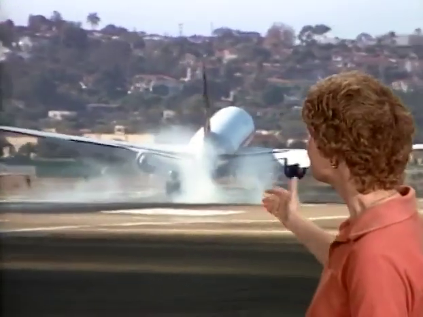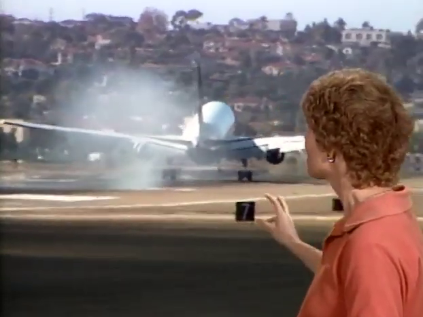Well, when you're working with tires and you're abusing them like that, you want to make sure that you give them good maintenance.